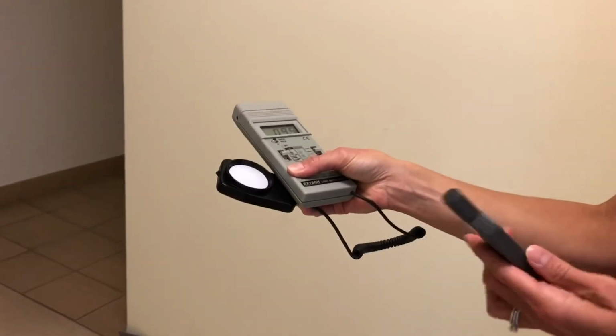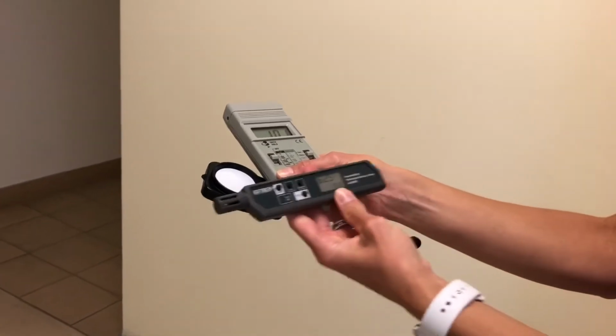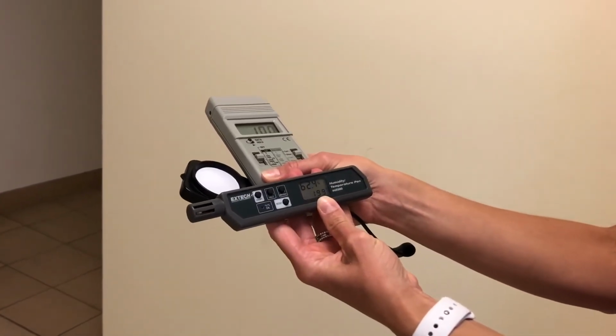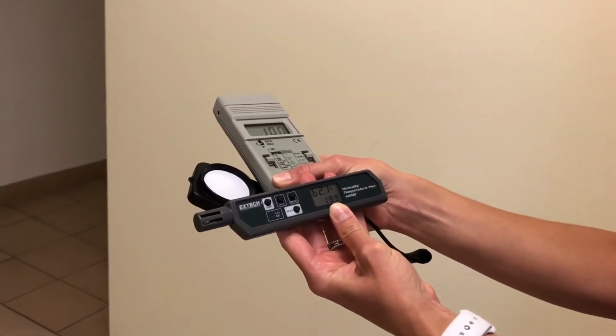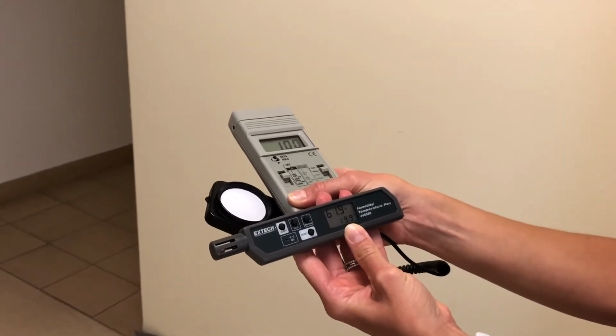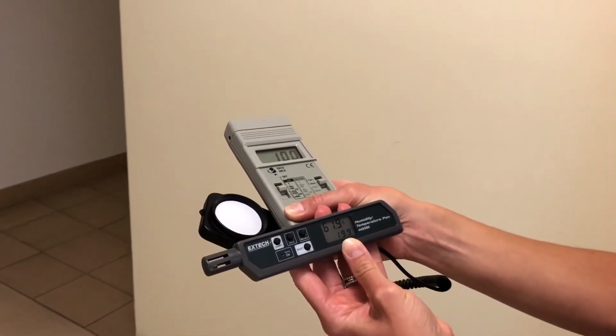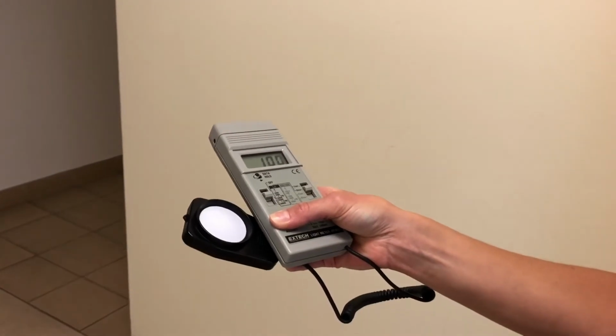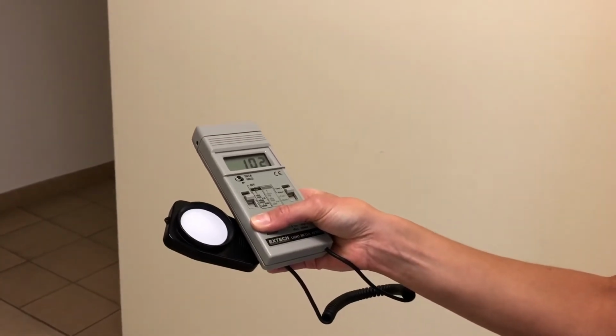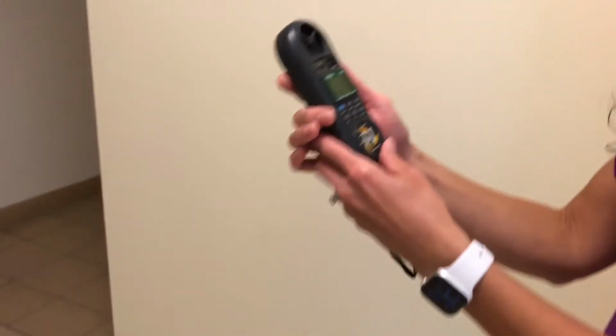In addition to that, we'll just let the light meter do its thing for a second. So relative humidity on the temperature pen and humidity pen is approximately 62, and 19.9 Celsius. And we are measuring about 100 lux right now.